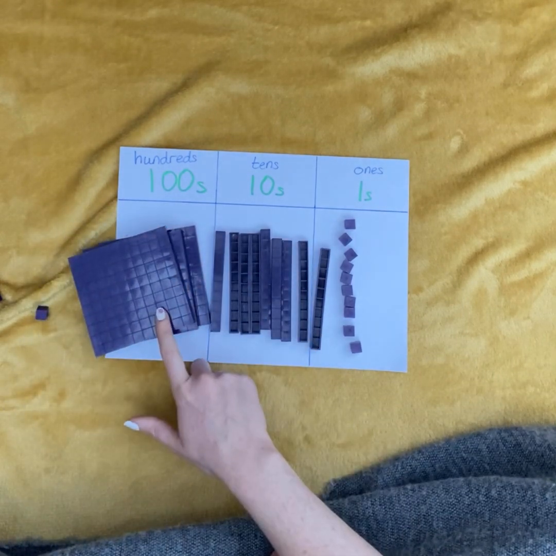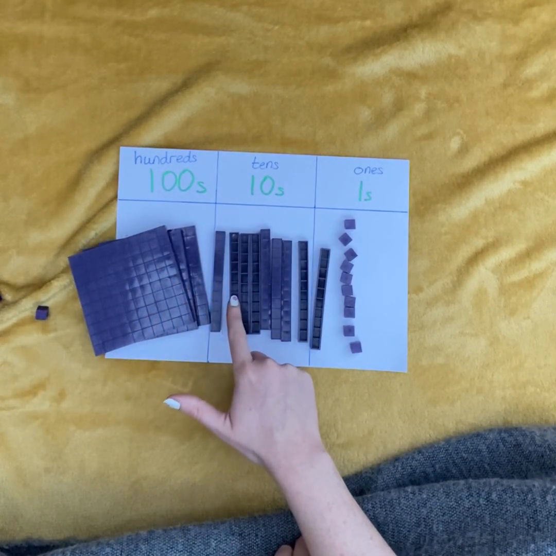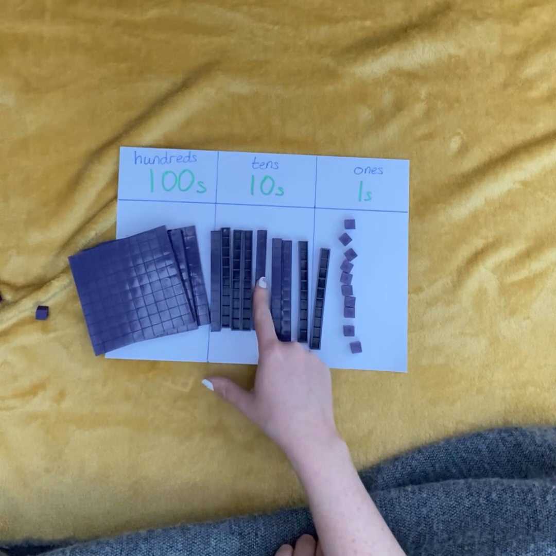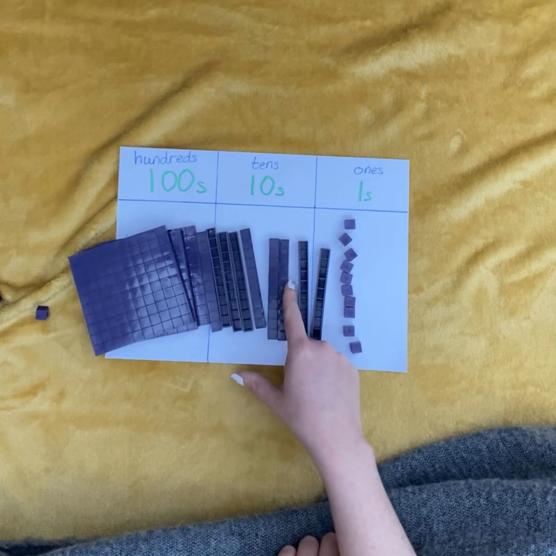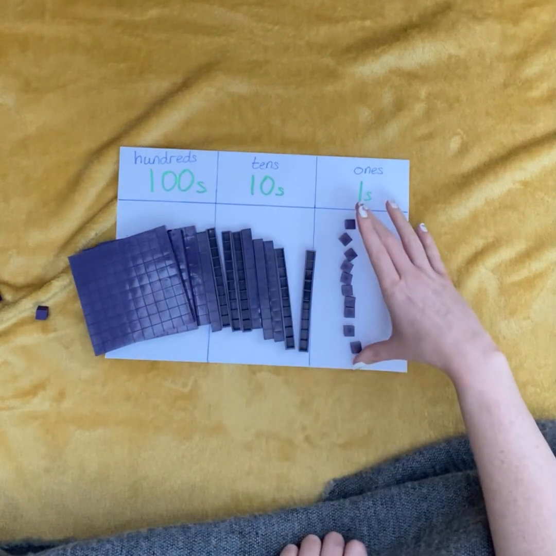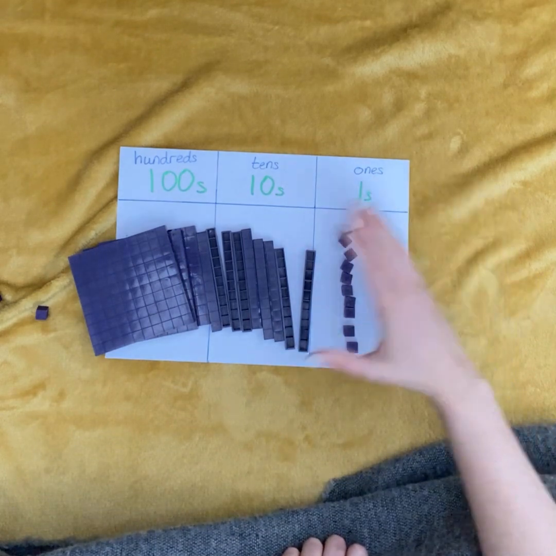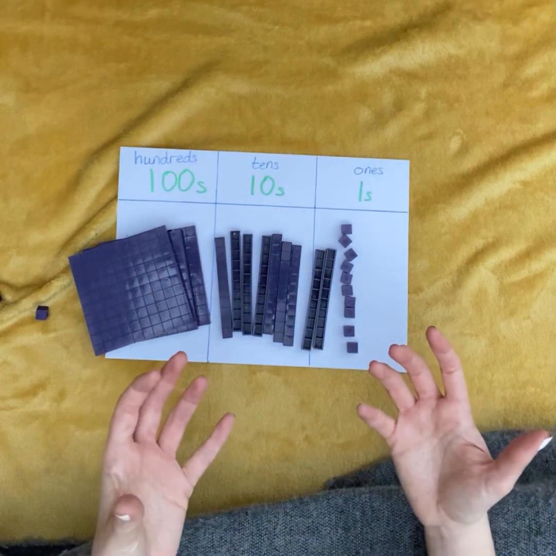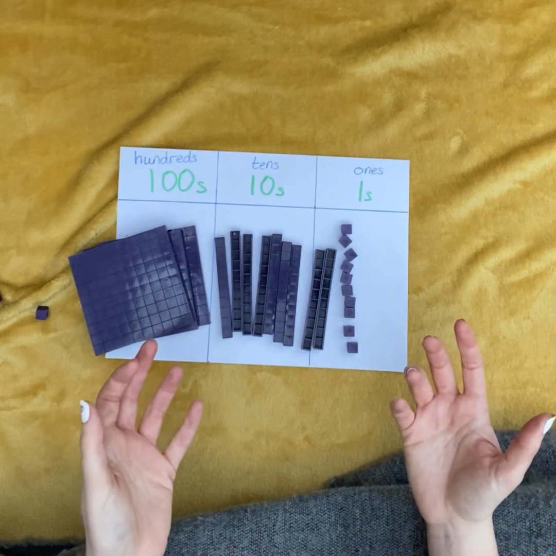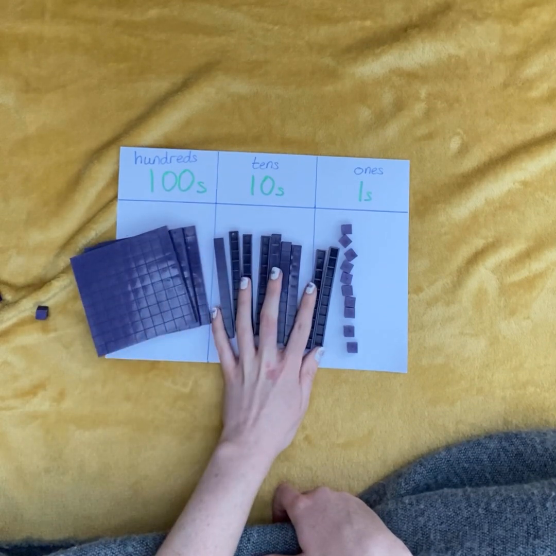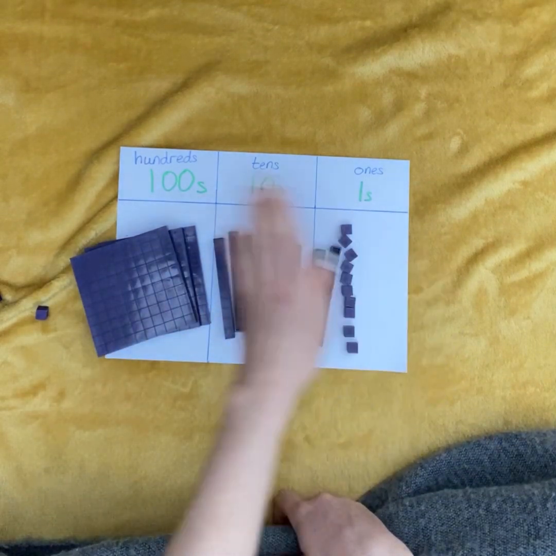So let's check: 300, 310, 320, 330, 340, 350, 360, 370, 380, 390. Add 10 ones is 400. So I've still got the same number, but I've regrouped them so that instead of 400s, we've got 300s, 10 tens, and 10 ones. It's still the same total.